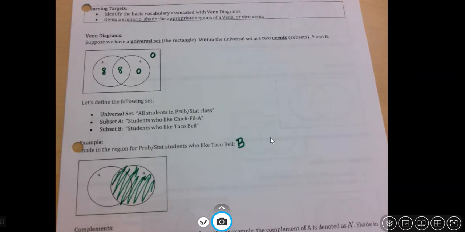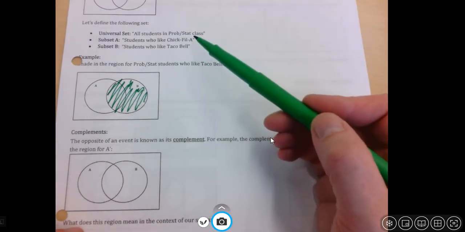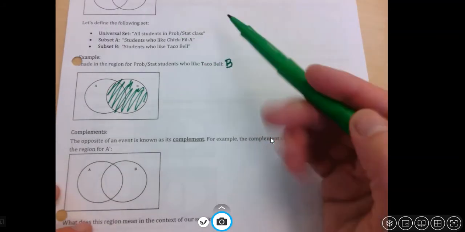All right, complements are opposites. Have you ever heard that before? Complements are opposites? It's a little bit different, like you had a complement of an angle in geometry, and that was just the angle that helped it add up to 90. But this is different. This is the complement of an event, and it's the opposite of an event. So the complement is denoted as A prime, and that A prime would be students who what? Has to do with Chick-fil-A, right? Is it students who like Chick-fil-A? No. Students who don't like Chick-fil-A.